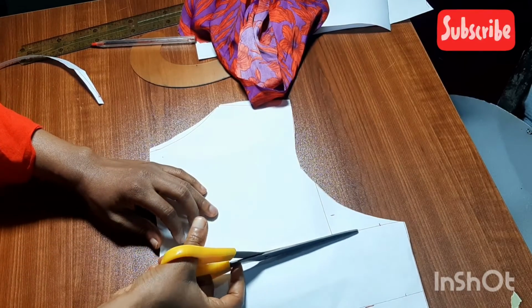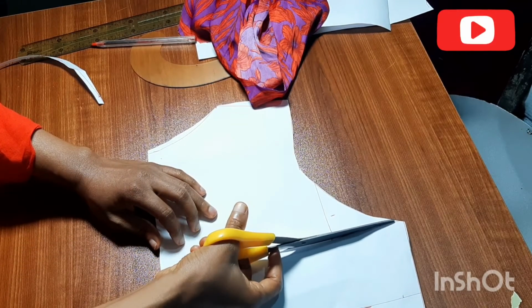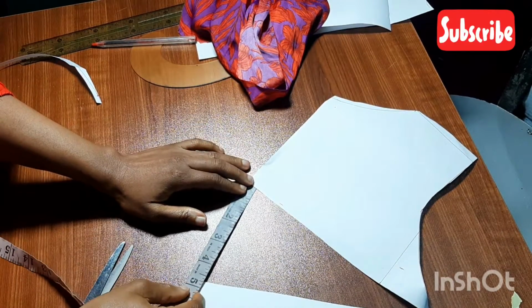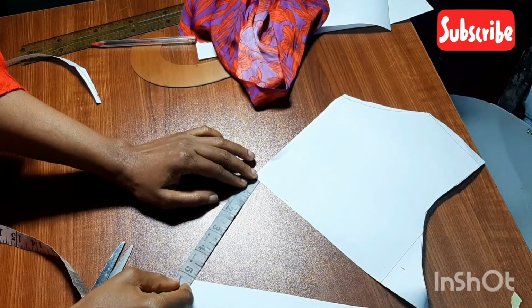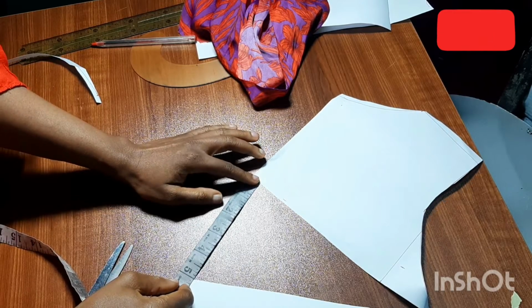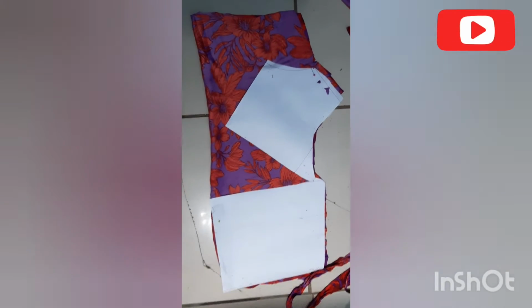Next thing I will do now is slash the pattern paper. So from the chest line there, I will slash the pattern paper. I will cut them through, but I won't cut and finish. Then I will measure how deep I want to make my cowl form. So I just want 5 inches.